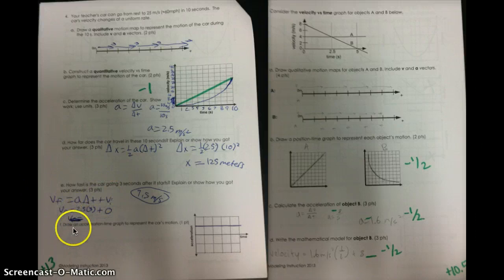I also asked them to find how fast the car is going 3 seconds after it starts. They could use the graph to show that. That's why I tell them they can explain their answer, or they could use an equation like this student did. And finally, I asked them to draw an acceleration time graph on this graph here.